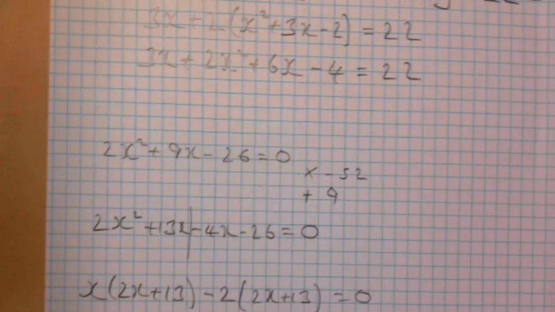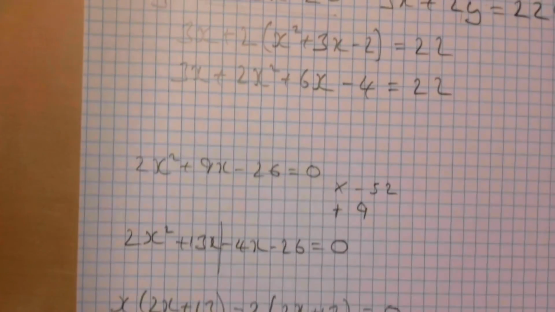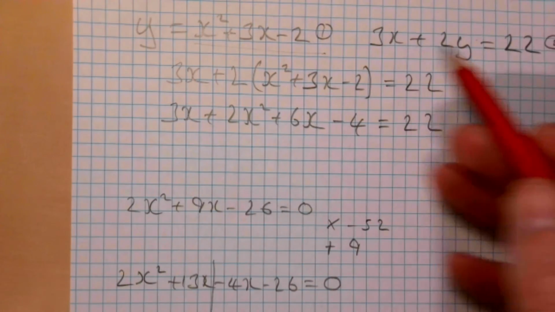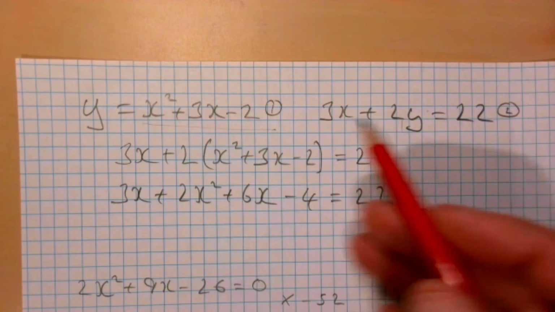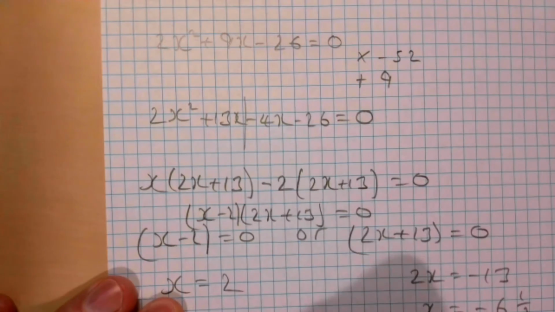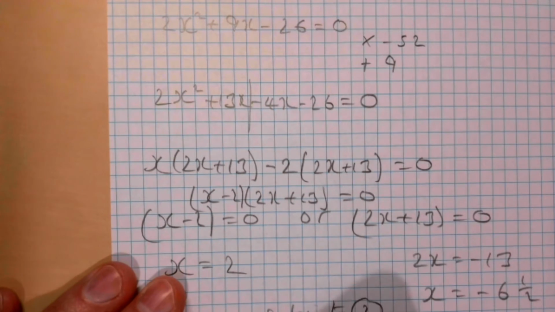I'm going to cheat here and kind of look at the answers. But we have x is 2 and x is minus 6 and a half, and I want to substitute these into one of these two. I don't like the squared thing, so I'm going to go with this and just rearrange it. So I'm going to sub into number 2, which is 3x plus 2y equals 22.